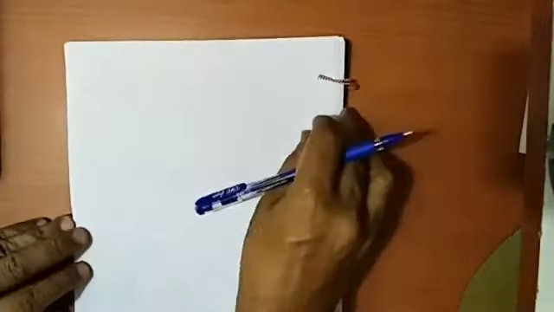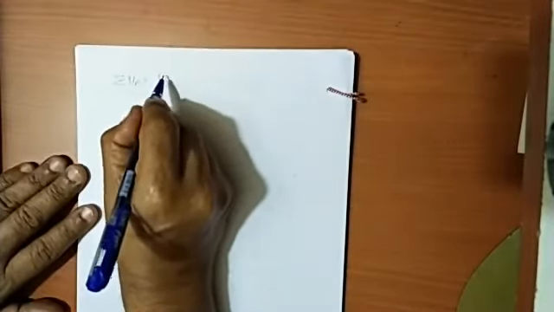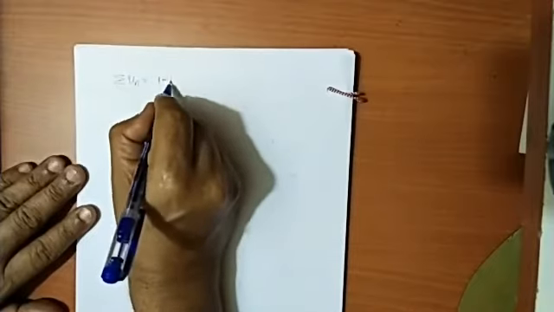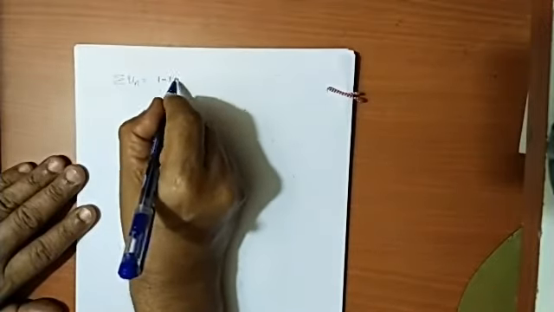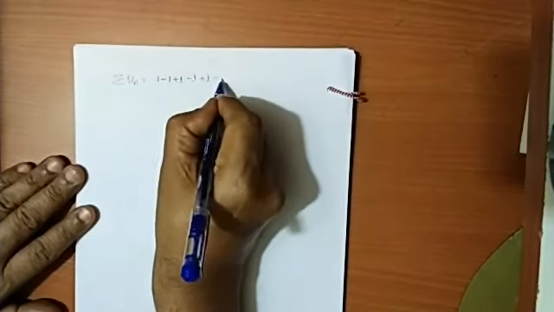If I consider sigma un like this, it starts with 1 and has alternate positive and negative units, that is 1 minus 1 plus 1 minus 1 plus 1 minus 1 plus 1, right.